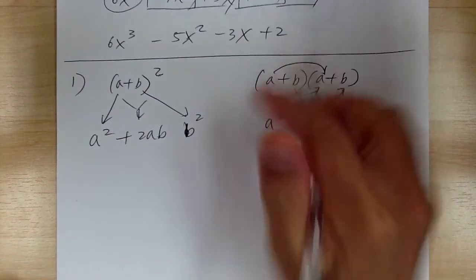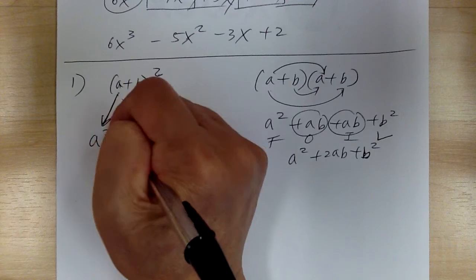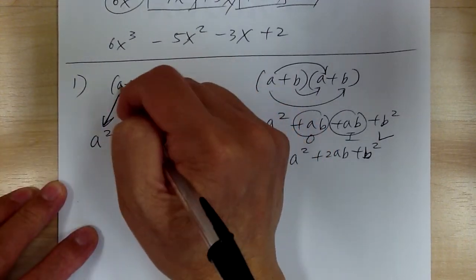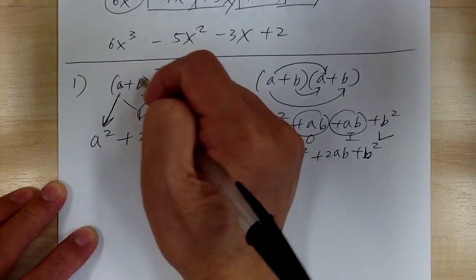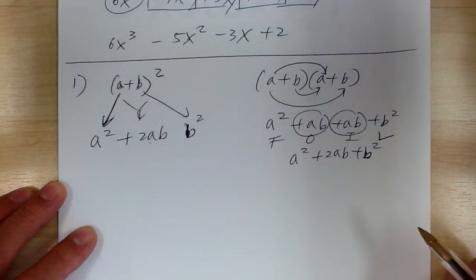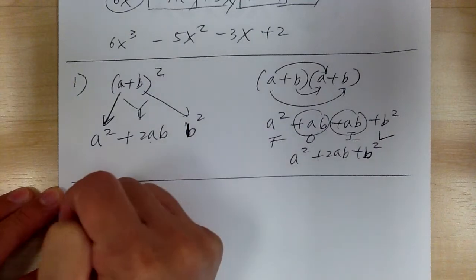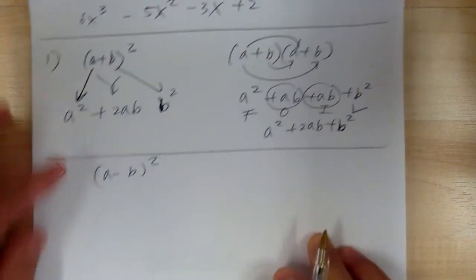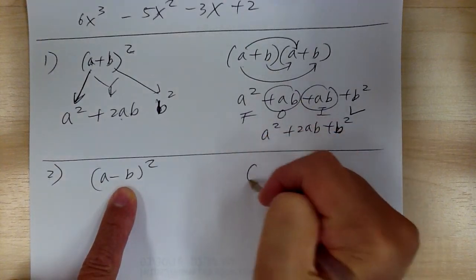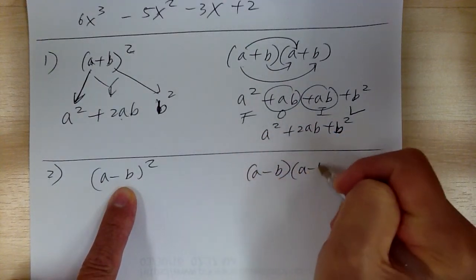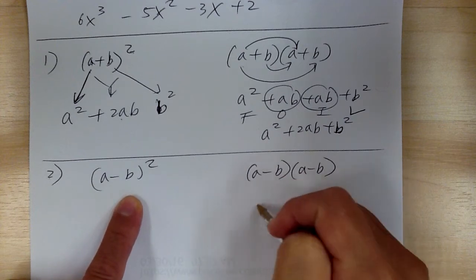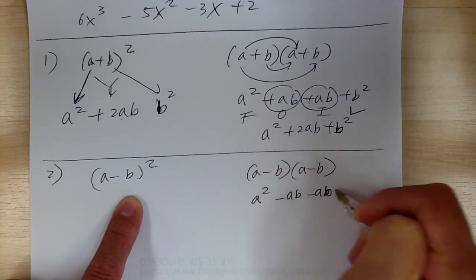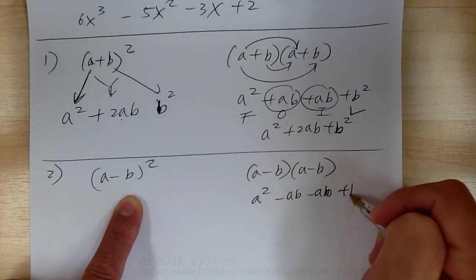So instead of doing all these, you just square the a, you get a squared, and for the middle term you multiply all this together, 2 times a times b, you get plus 2ab, and you square this, you get the end. Okay? And you do the same thing with the negative. So number 2, you've got (a minus b) squared. The only difference is that for this one, again, if you do it the long way, which wastes time, you're going to get a squared minus ab, and negative b times negative b gets plus b squared, right?